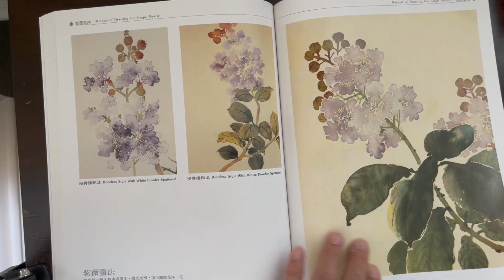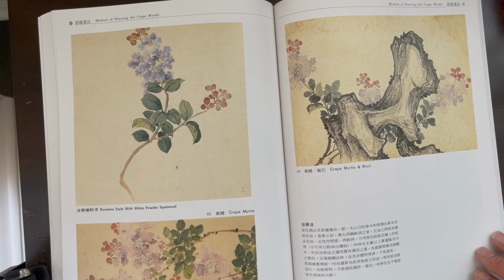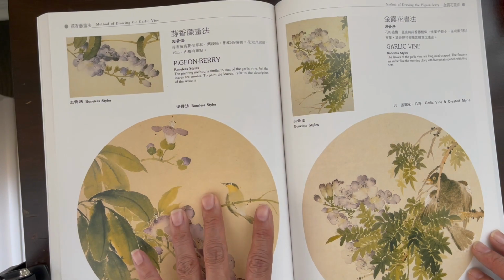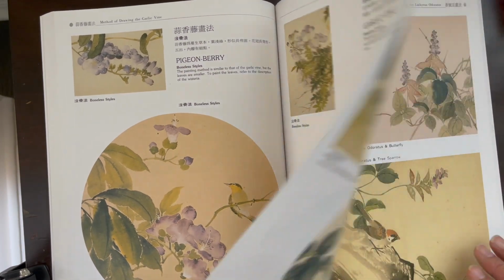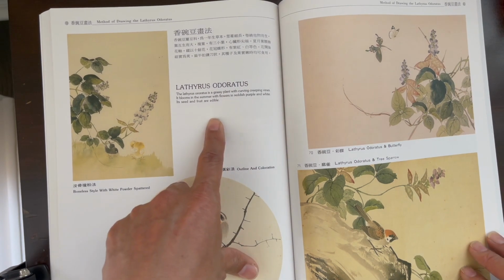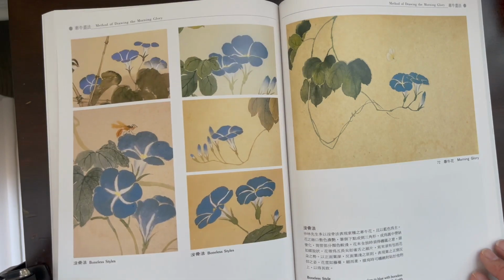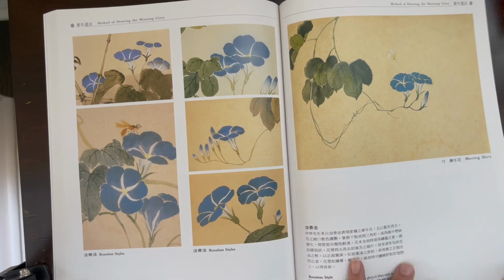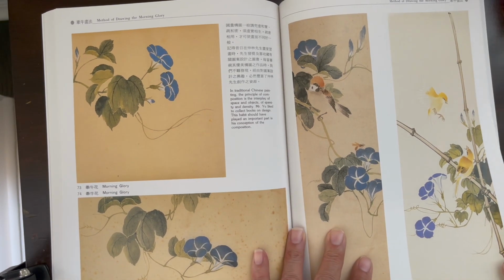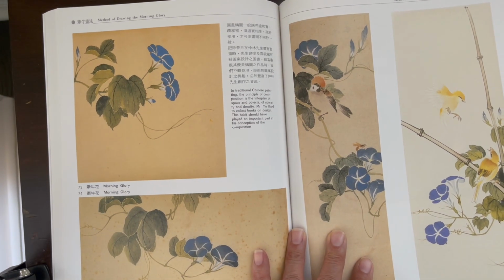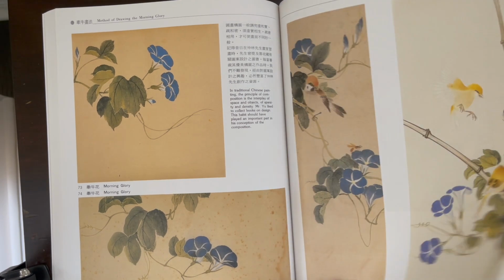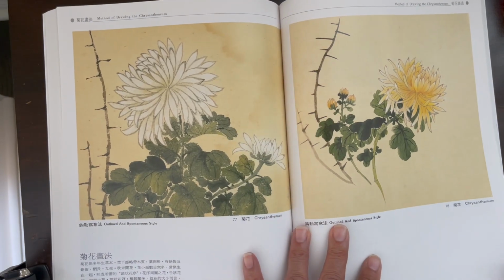And then crepe myrtle. And then pigeonberry on the left, garlic vine on the right. Sweet pea on the left. And then we get into morning glory. Author has a very distinctive style for painting morning glory. And then chrysanthemum.